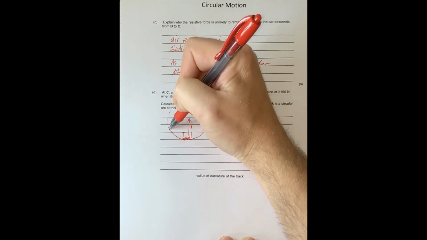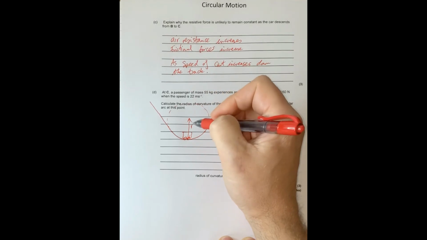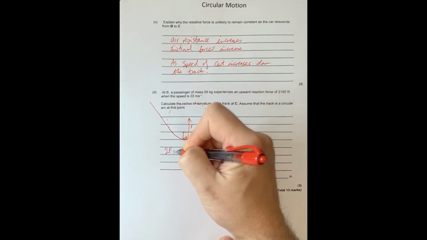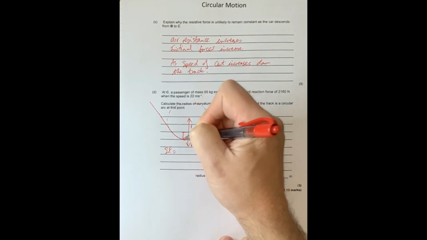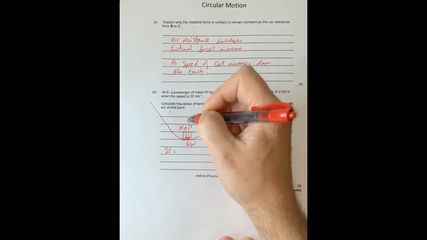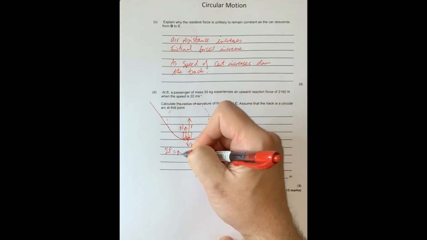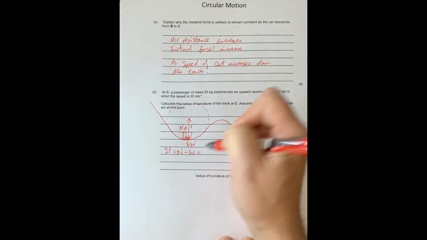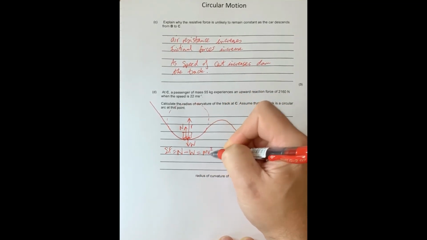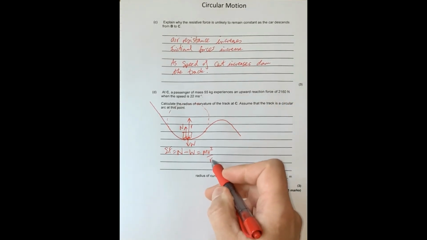However, that's not what the track does. The track goes down and then comes back up. So what we need to do is think about summing up the forces. It's got weight acting down, normal contact acting up. The normal contact has to be greater because you have to have a resultant force towards the center of the circle. So we've got N minus W. That's our centripetal force, so that's mv squared over r.